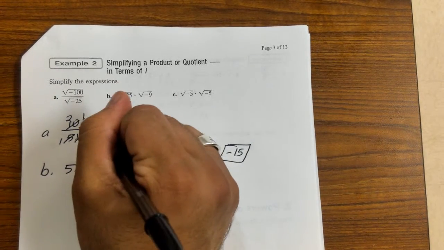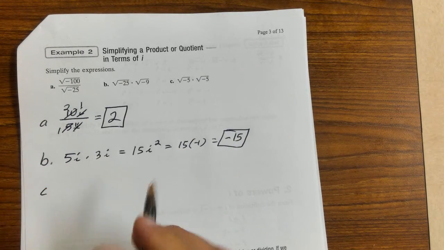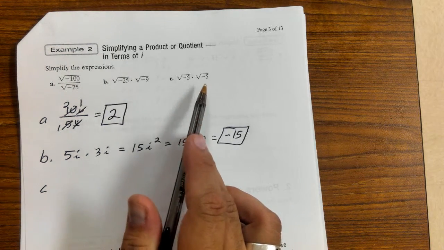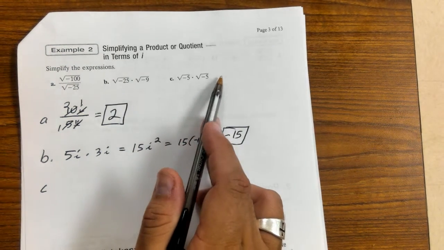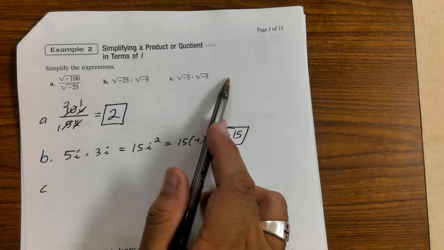And A was 2. So let's go ahead and get that answer there. And for C, we have the square root of negative 5 times the square root of negative 5. The short answer is it's going to be negative 5. The square root of a number times the square root of the same number is always that number.